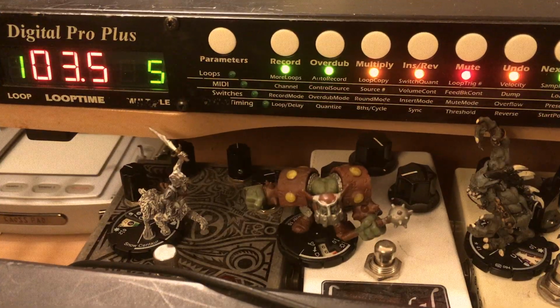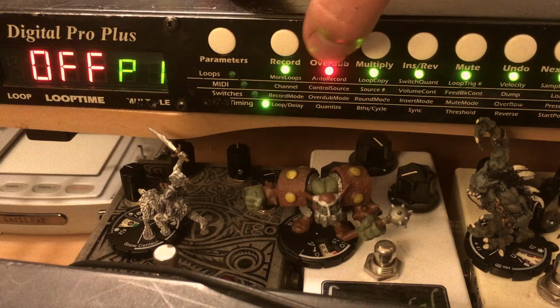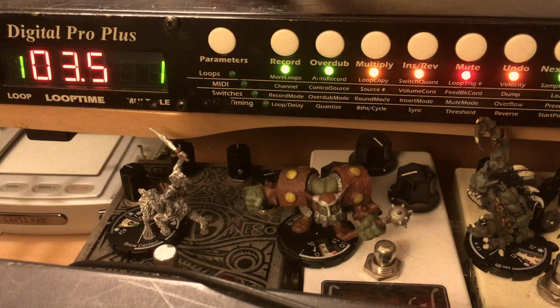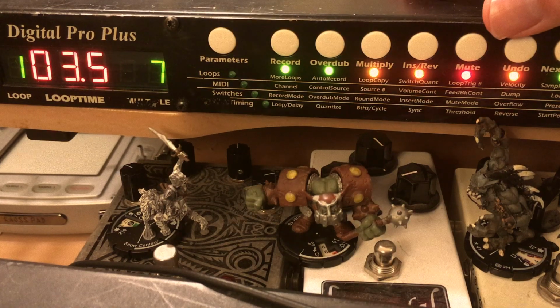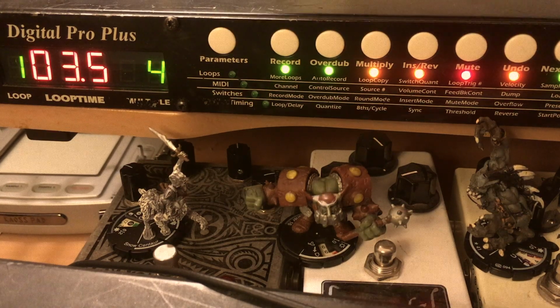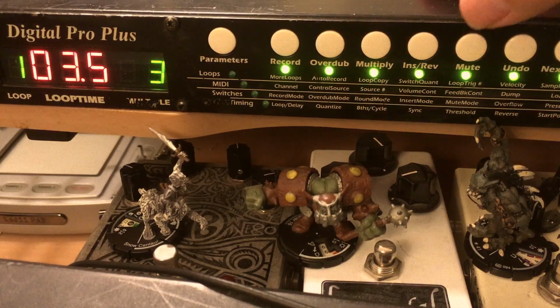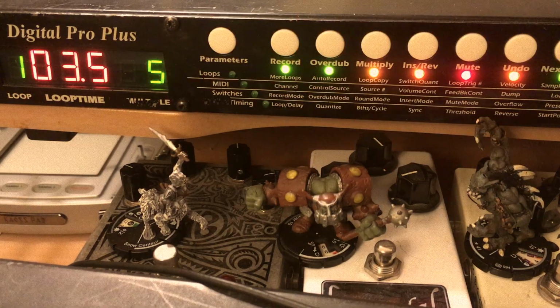Now, mute mode will also respond to your quantize setting with one exception. Right now, we have quantize off. Let's set it to cycle. The one exception is that if you have mute mode set to start, it immediately restarts the loop as soon as you press mute. It doesn't wait until it gets to the beginning of the next cycle. So even if I unmute in the middle of a cycle, it immediately restarts. But if I go back into mute, it's going to wait until the downbeat of the next cycle.